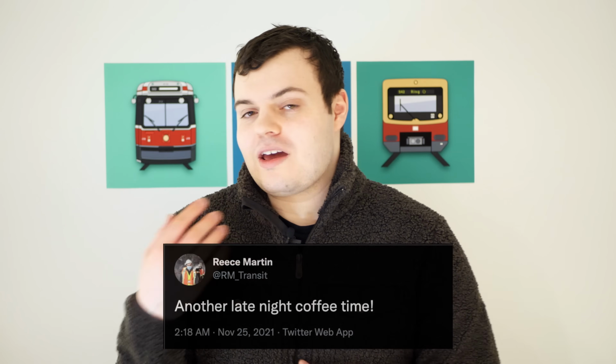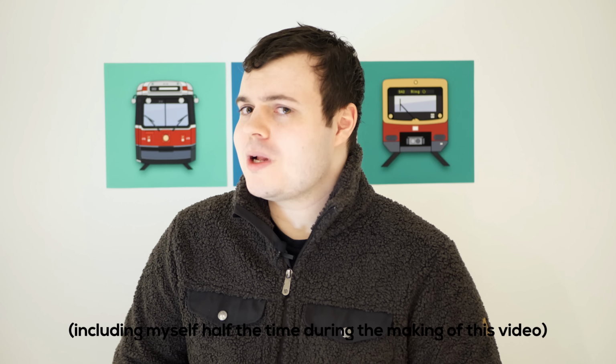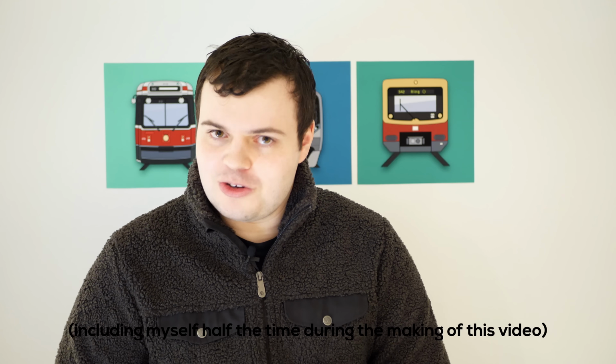Switches? Really? Am I scraping the bottom of the barrel looking for transit content? No. Switches are one of the most important components of any rail system. And dare I say that, like the offside rule, my 1 a.m. tweets, and announcements on the local subway system, far more people claim to understand them than actually do. So let's talk about switches.